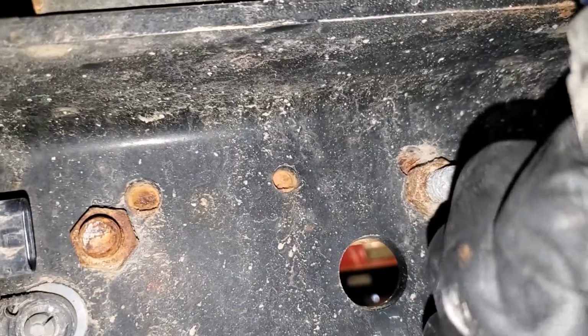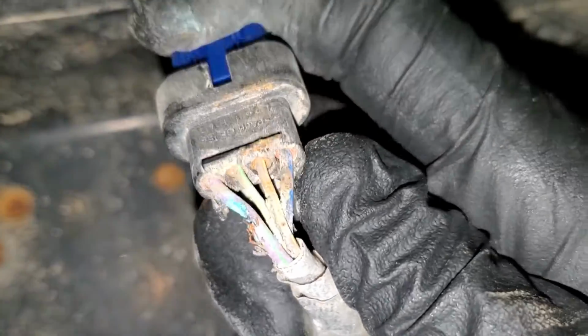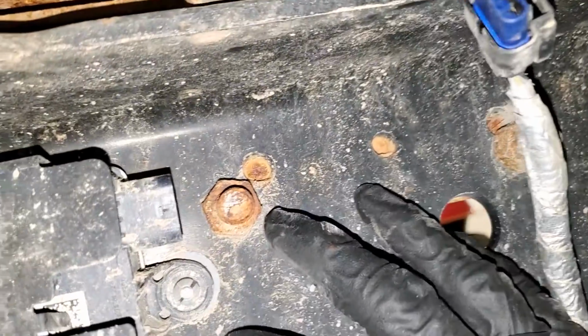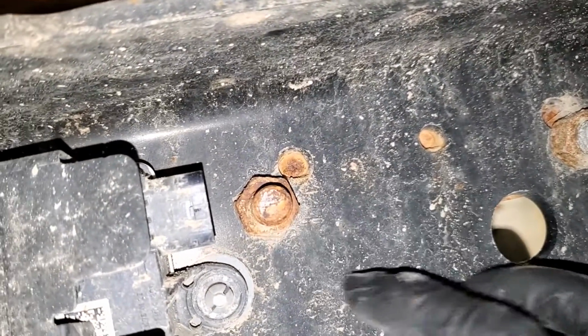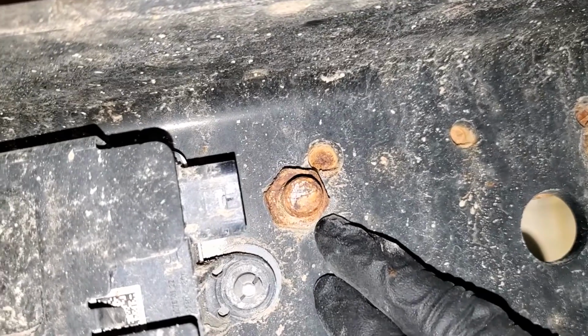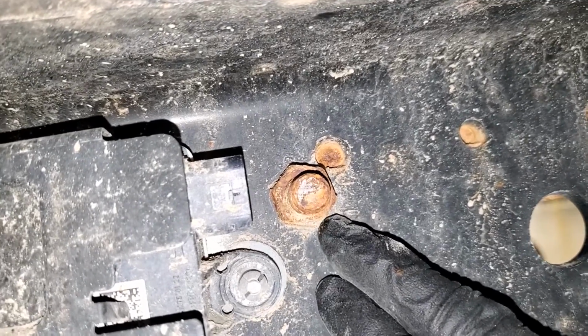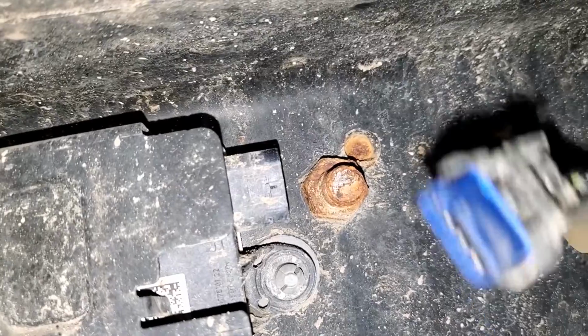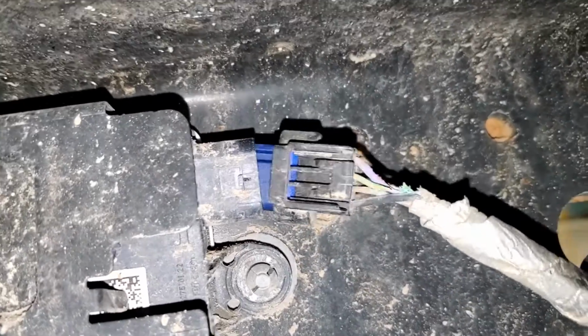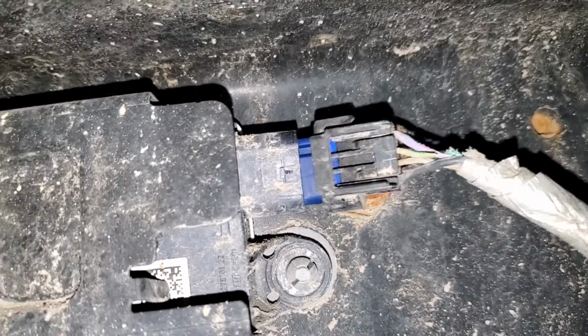Pretty much every one of those circuits have been compromised. Definitely not a manufacturer defect. Somebody went through the frame here, and I don't know if there was a hole already here or if they drilled a hole, but when we do things like that, we gotta look on the other side. So, not a big deal.